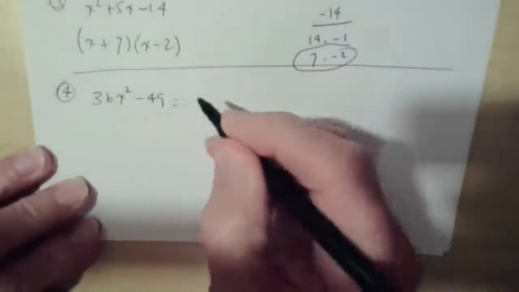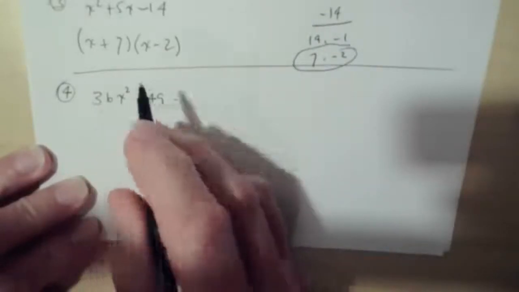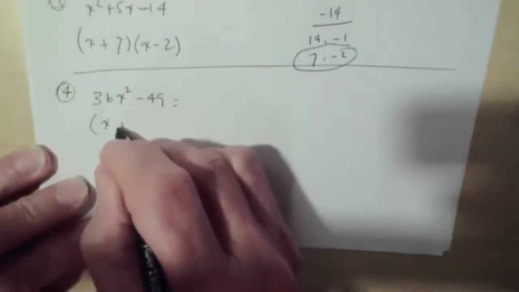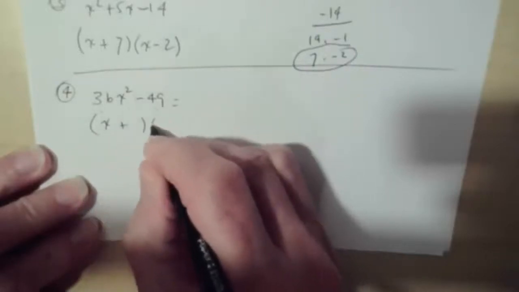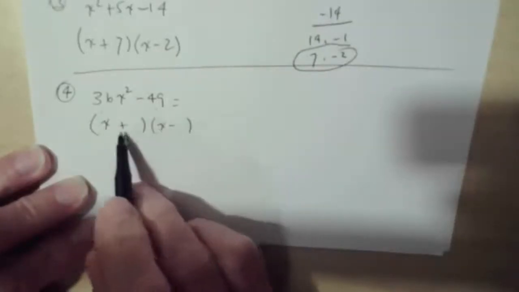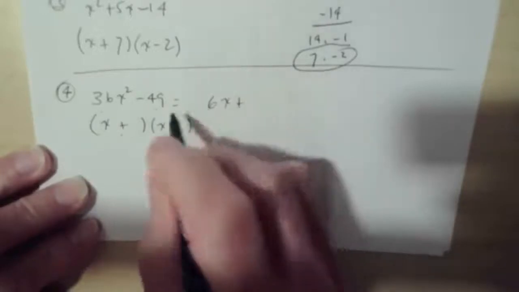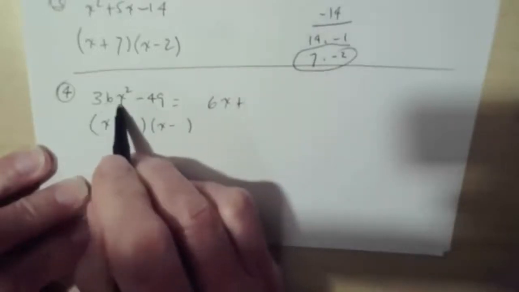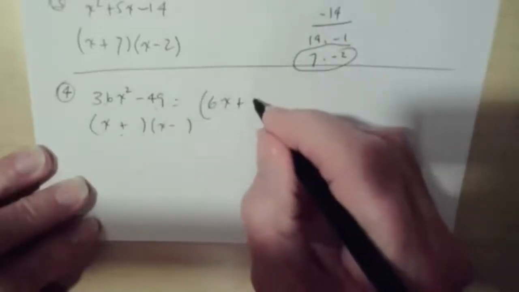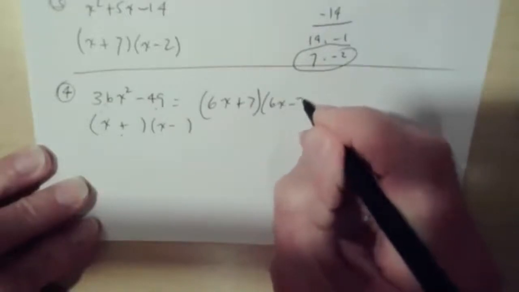And this is going to be, so we take the square root of both of these, and it's going to be x plus something and x minus something. And they're going to be the opposites of each other. So it's going to be 6x, square root of this, square root of this, plus, and the square root of 49 is 7, times 6x minus 7.